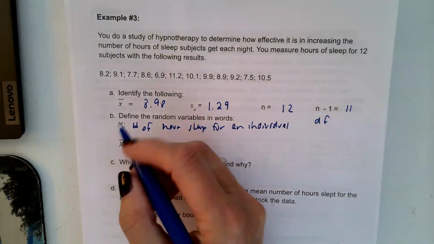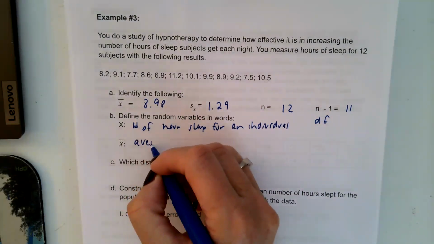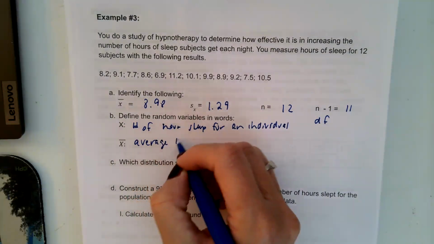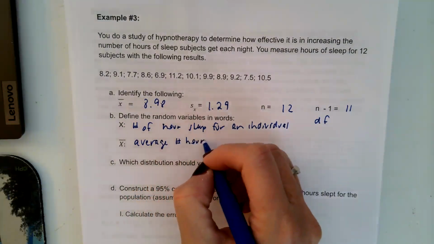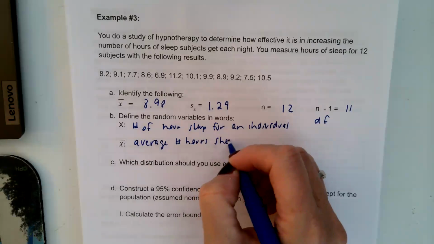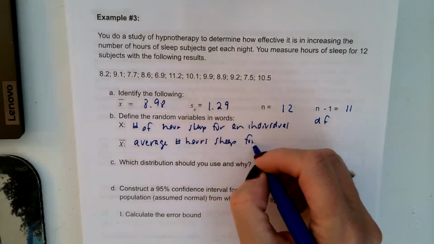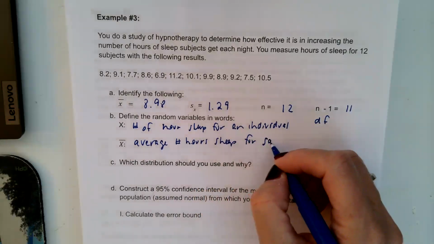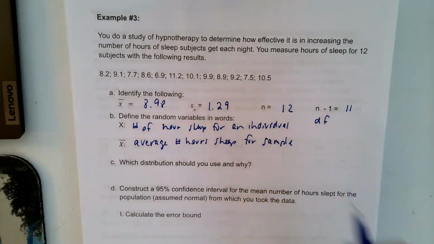And X bar is average number of hours of sleep for the sample. And that's what we're estimating.